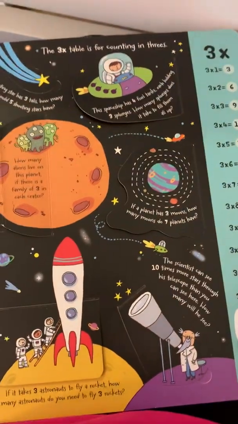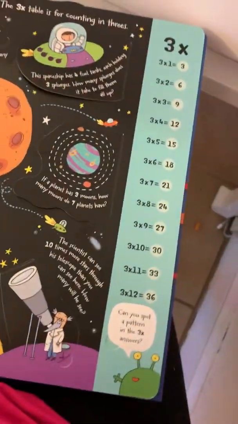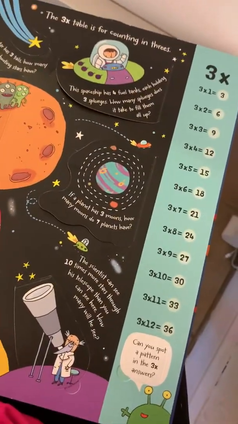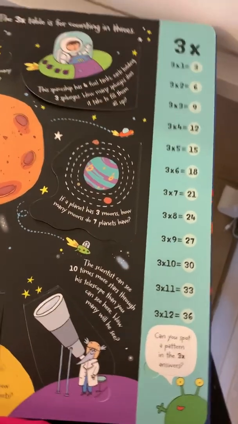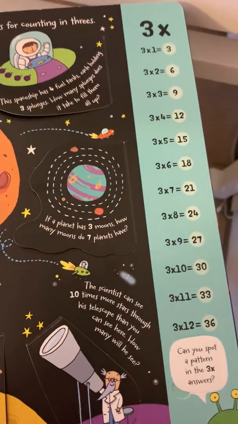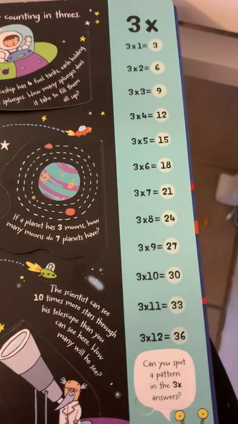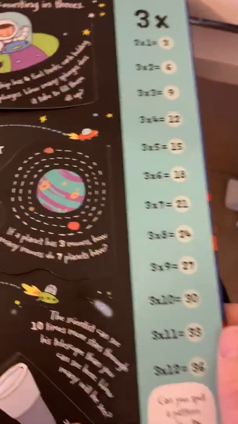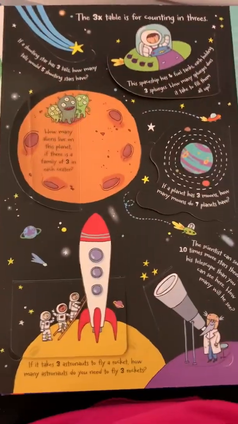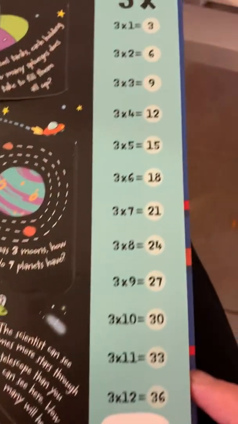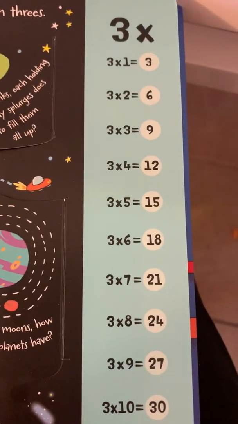Boys and girls, we're going to do the 3 times tables today. This is just a quick introduction to the 3 times tables. It's something you're going to have to practice and just keep working on. But I want to try to explain it to you in the simplest of ways. And I think this book by Usborne does a fantastic job. So here's the 3 times tables.